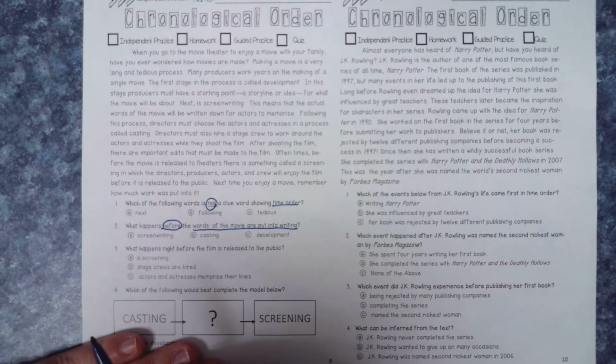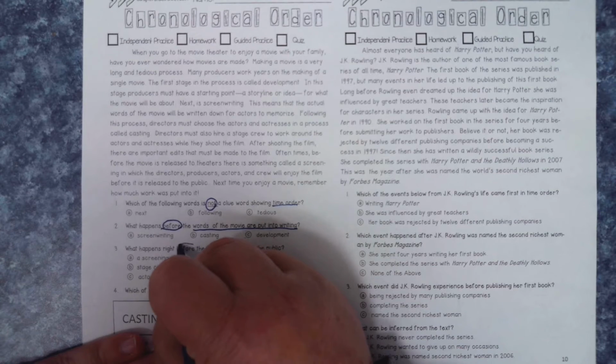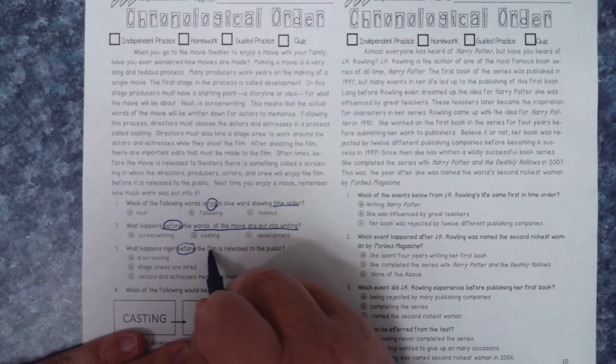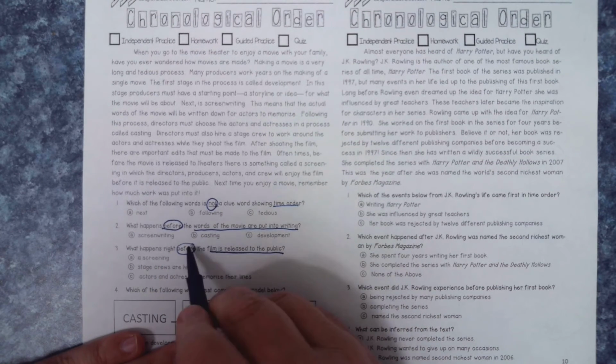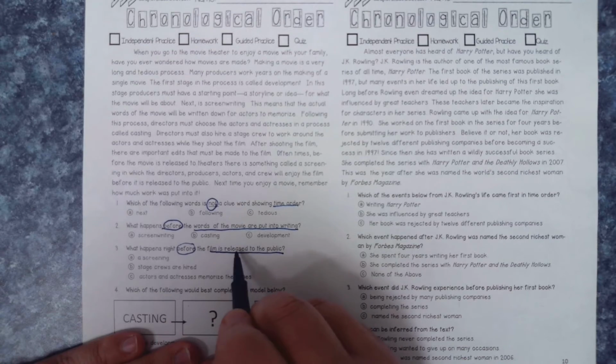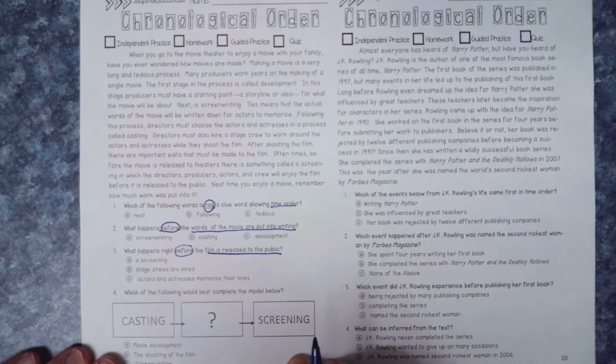Then number 3, what happens right before the film is released to the public? Here's that word again, before. I need to know which one of these happens before it, or in front of it.